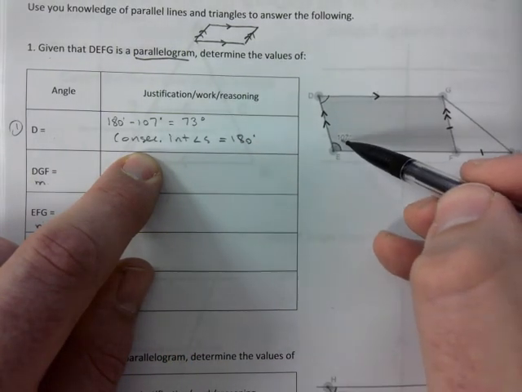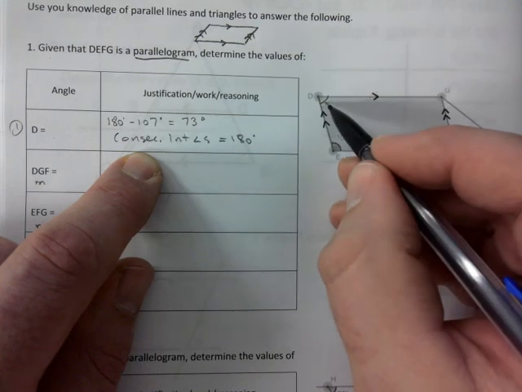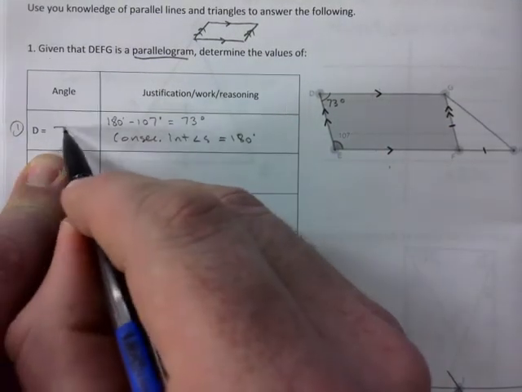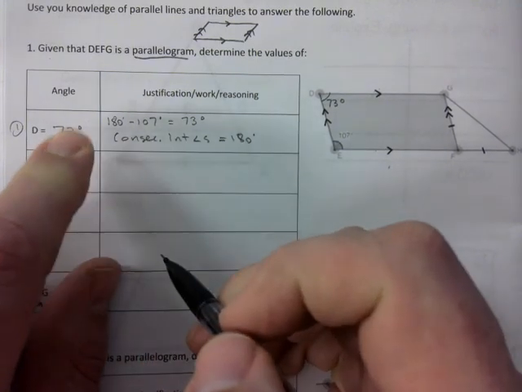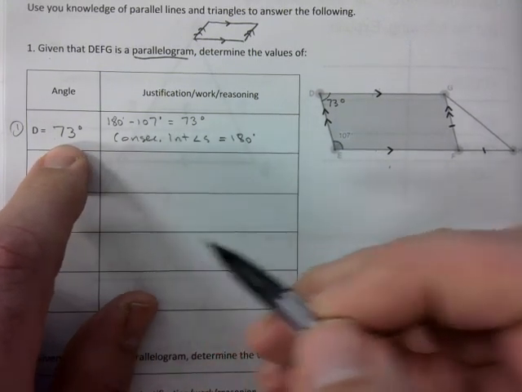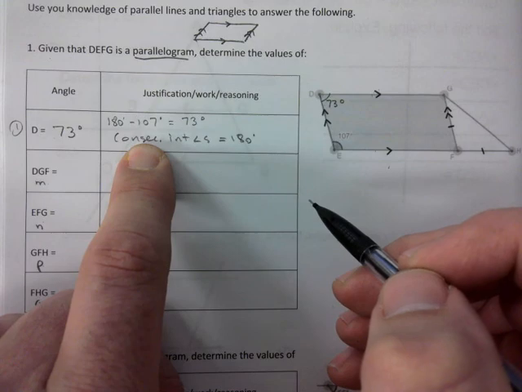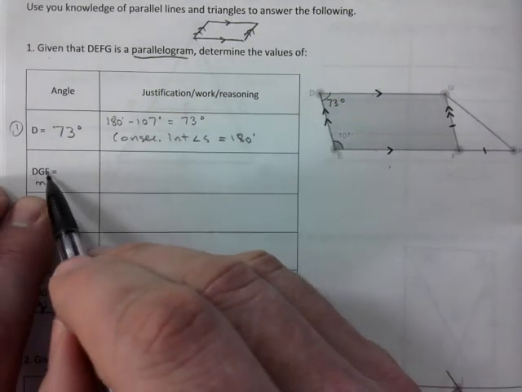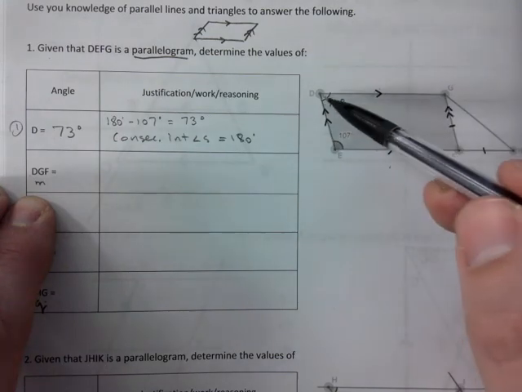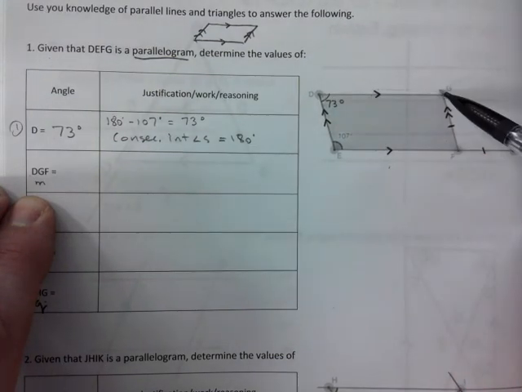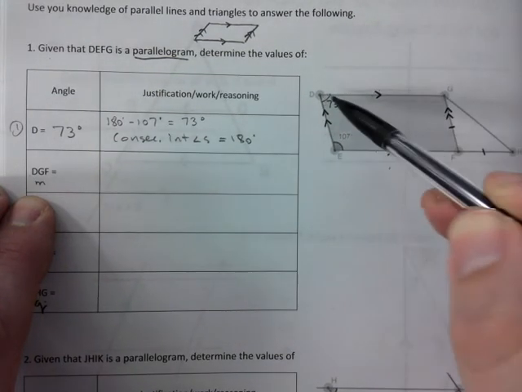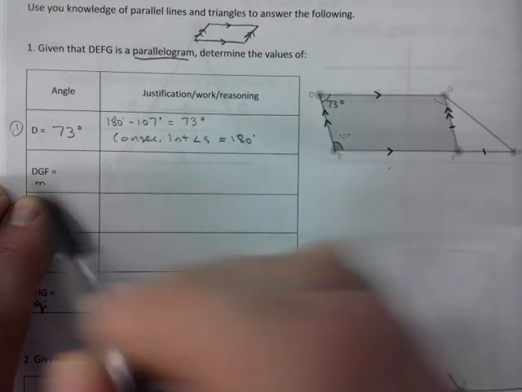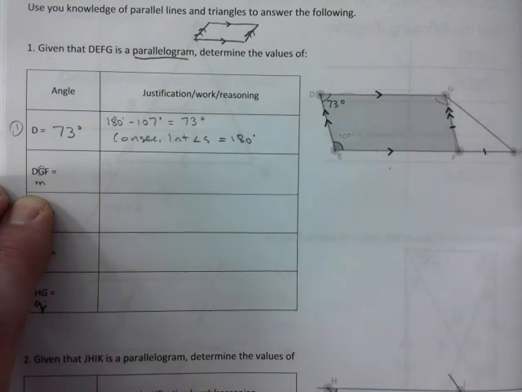So I went from here to there. I can write in the 73 if I wanted to, and make sure I stated here on the chart, on the table, that that's what I just found. So justification and work, perfect. You get full marks there. DGF, I gotta go find, right? So you start there, DGF. When you connect those 3 points, the angle is formed always in the middle. So that letter G is where the focus is on.